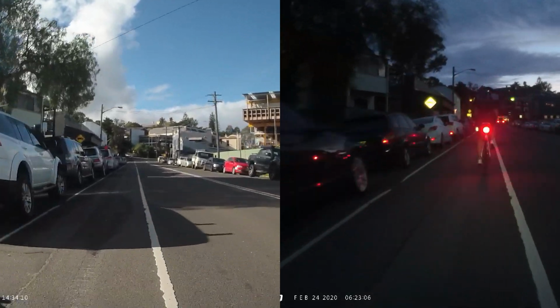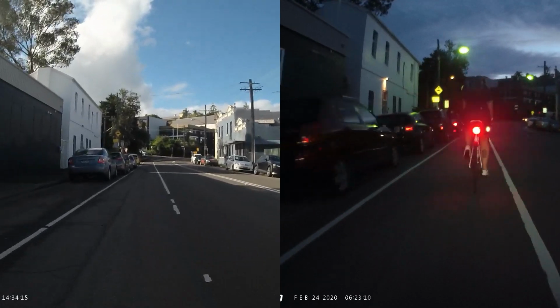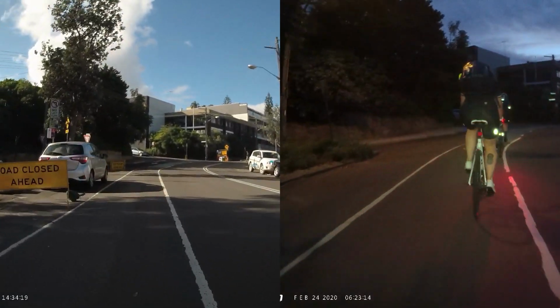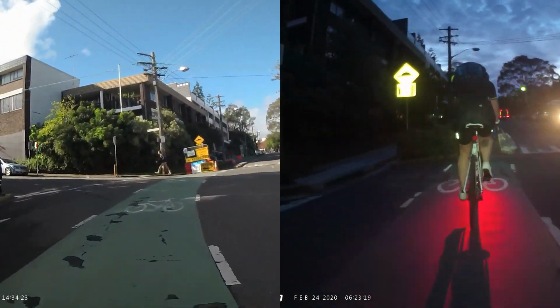I cycled into the CBD recently and was astonished how long it took to meander through the diversions around the Anzac Bridge. I started wondering if I could quantify how much longer it was taking me to get into the city since the diversion commenced back in March.